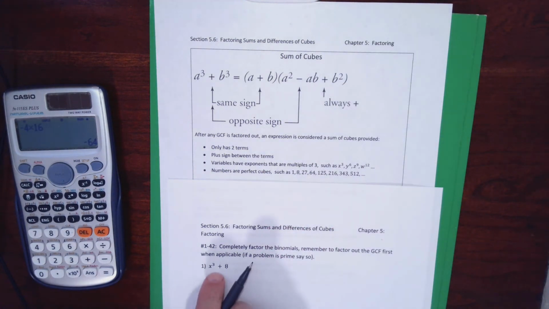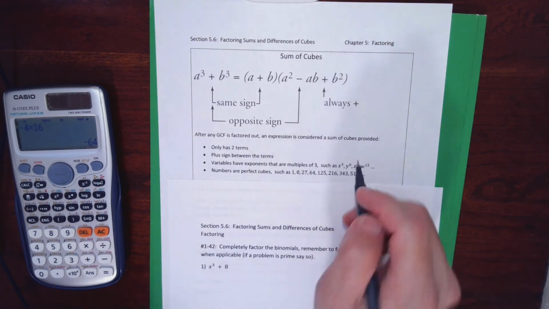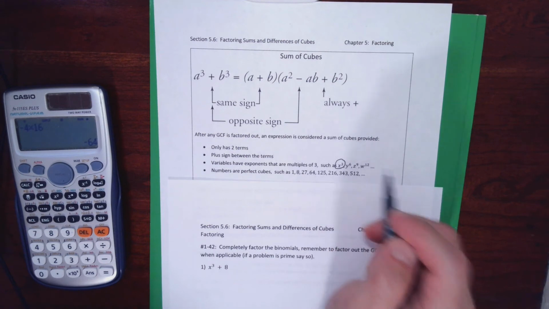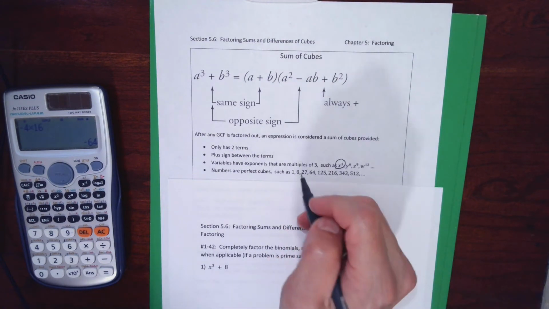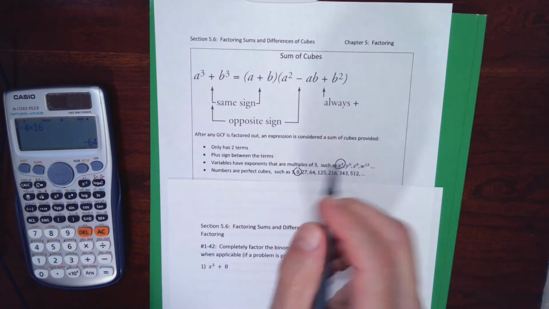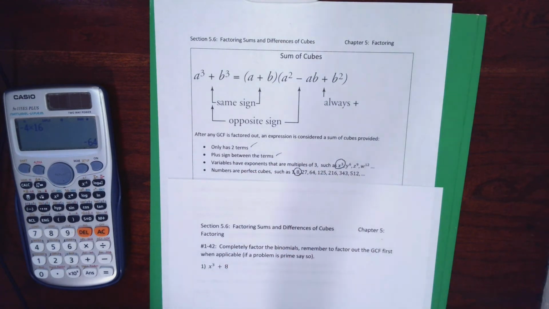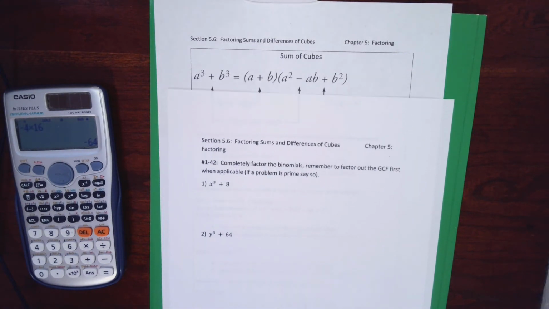Problem 1 in our homework, this is a sum of cubes. The x has an exponent of 3, which is one of the acceptable exponents. The number is 8, which is an acceptable number. It has two terms and it has a plus sign between. So this is going to factor, and I'm going to use my same strategy to factor.